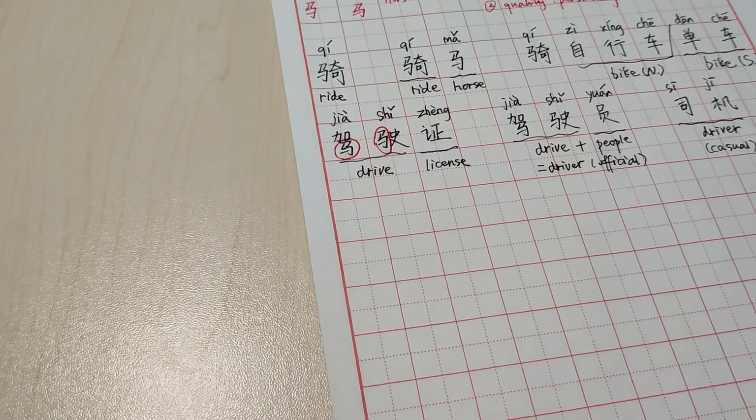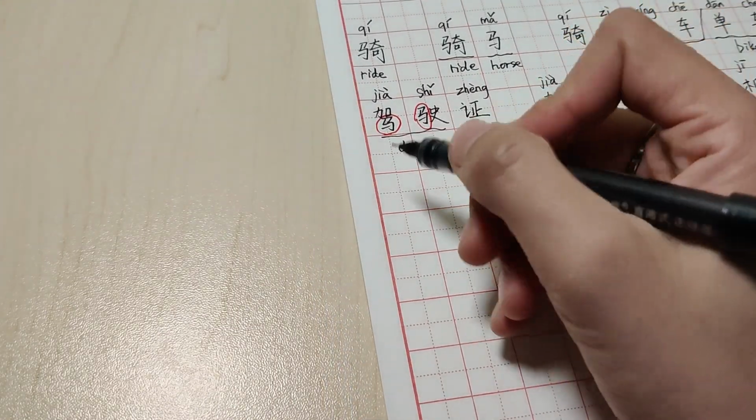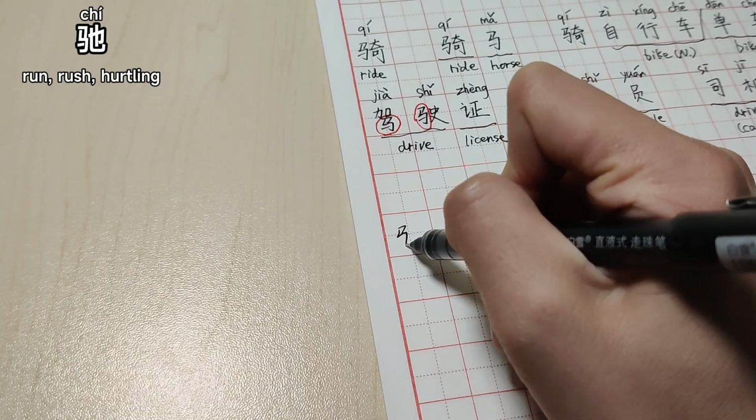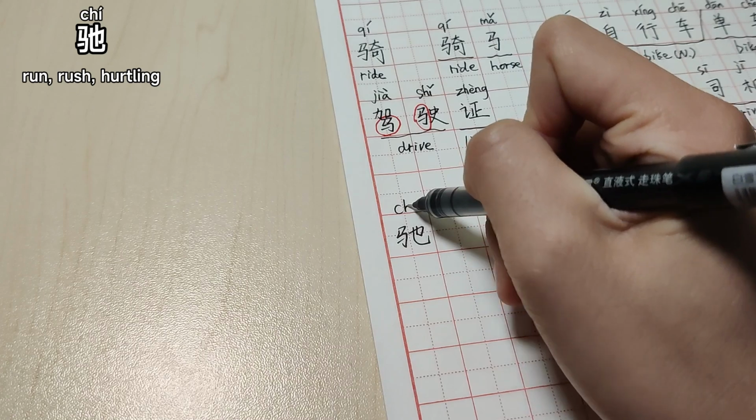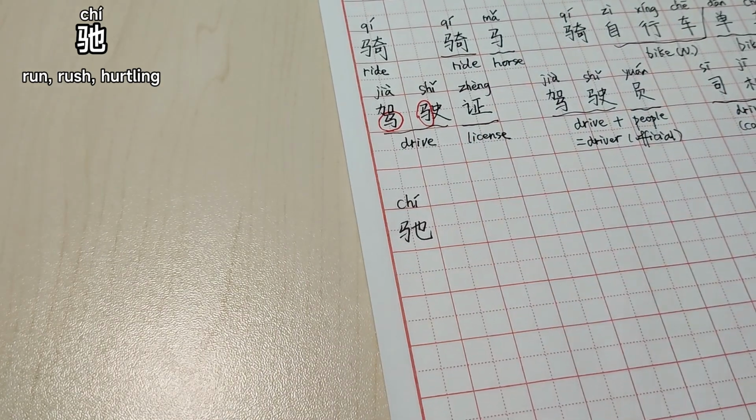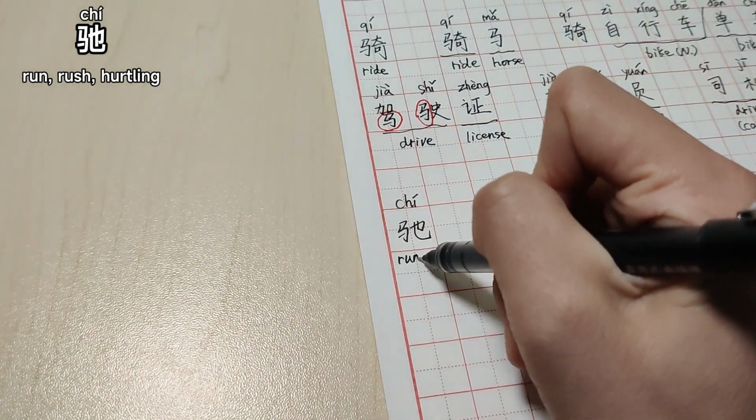Moving on to the next character, it's 驰. 驰 could mean to run.